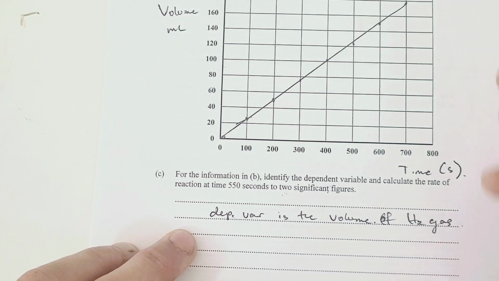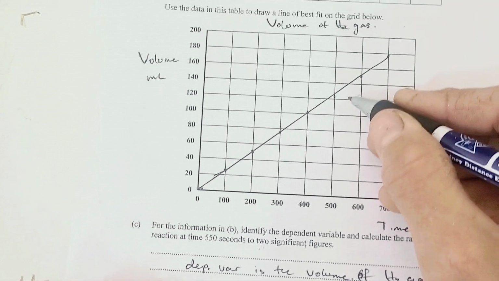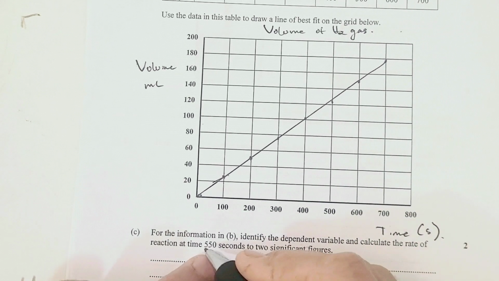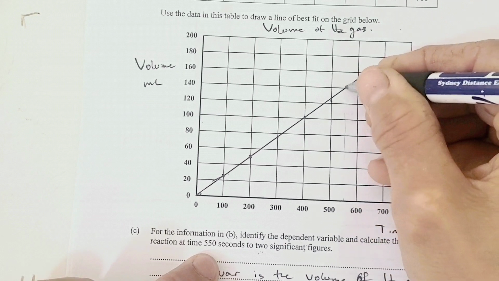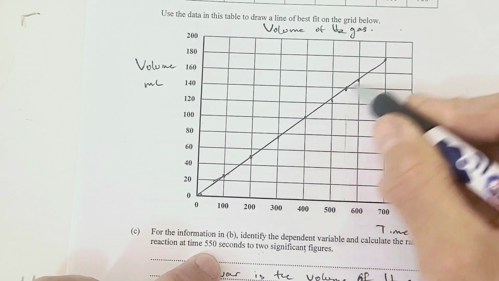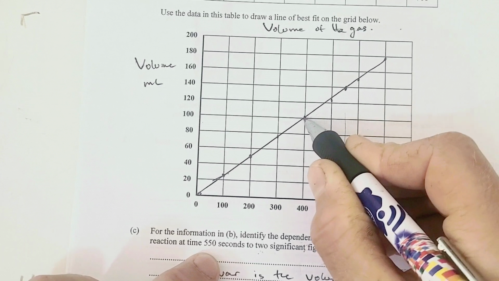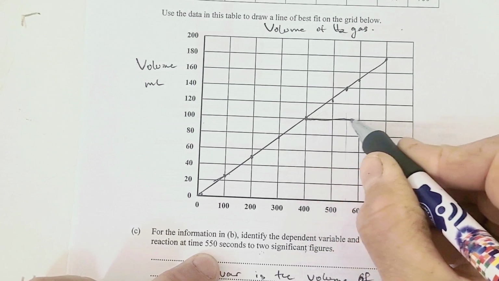So rate is the slope. So rise over run at 550. So I would just pick something that's pretty close to here, because all this slope's the same, right?